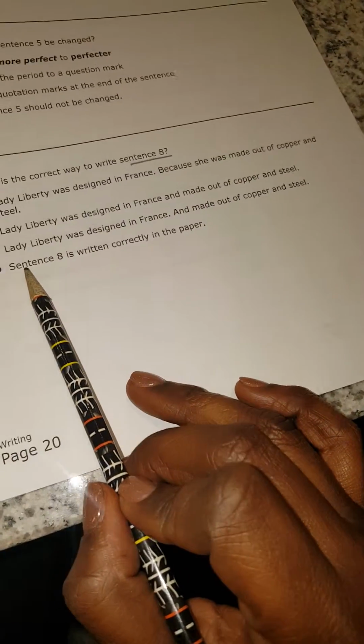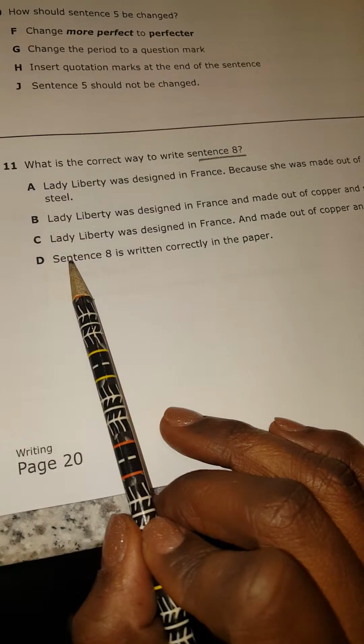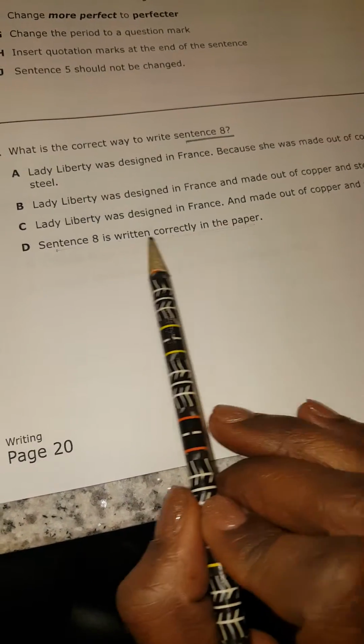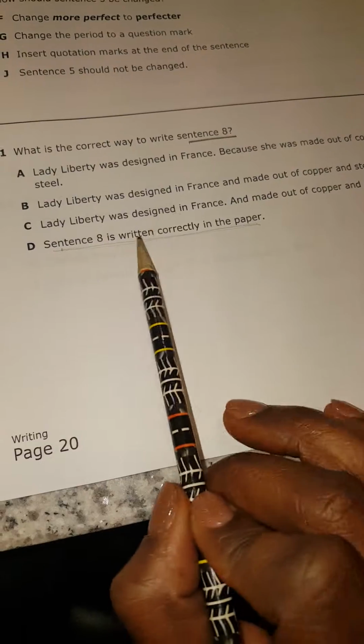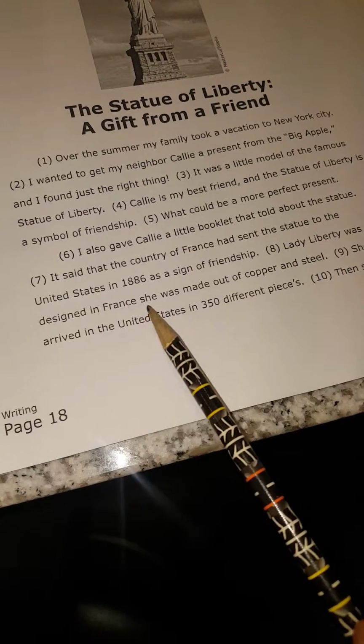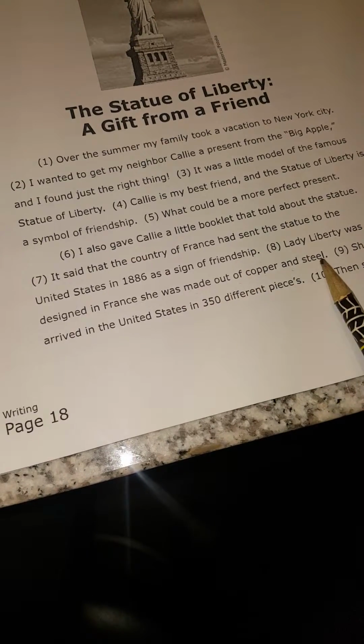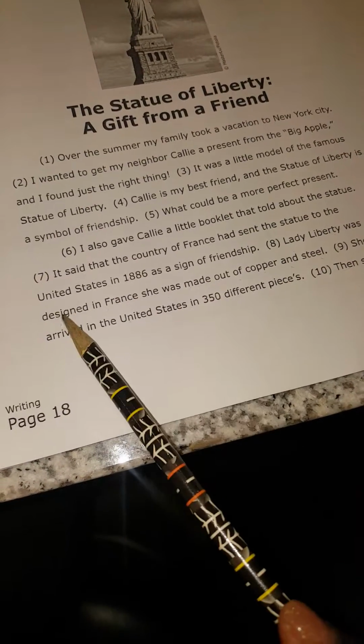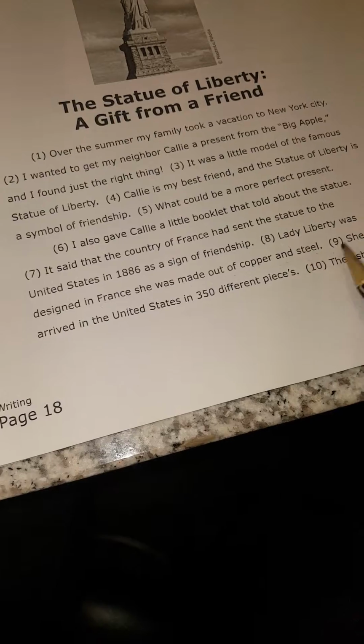All right, so look at this one. Lady Liberty, sentence 8. All right, this one gives us the option. Don't forget this. Sometimes they'll give you the option that says sentence 8 is written correctly in the paper. So it may be right. So let's go back. And if it's wrong, then you've got to prove it to me that it's wrong. Lady Liberty was designed in France. She was made out of copper and steel.